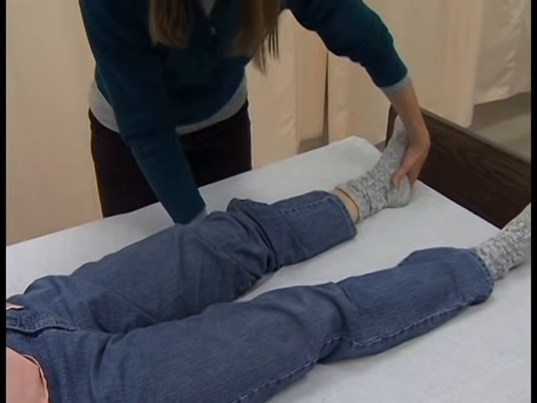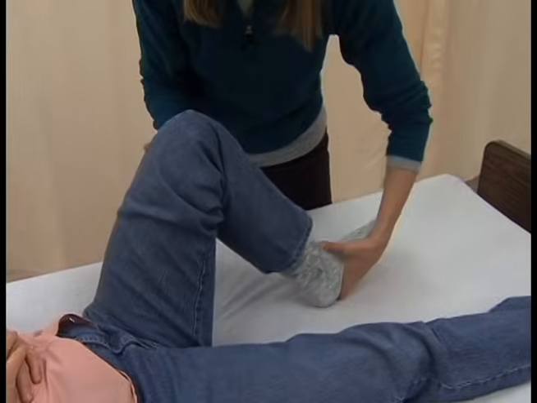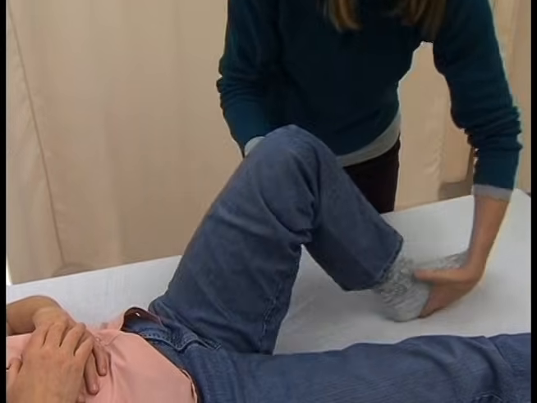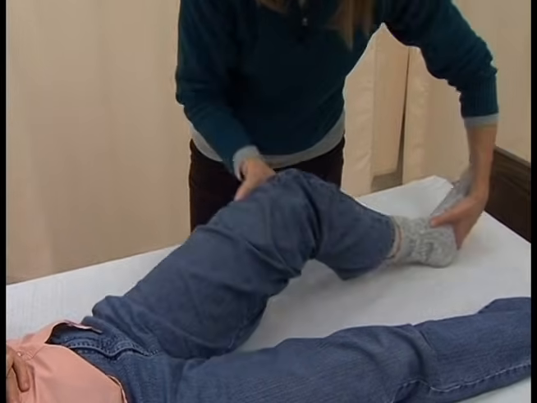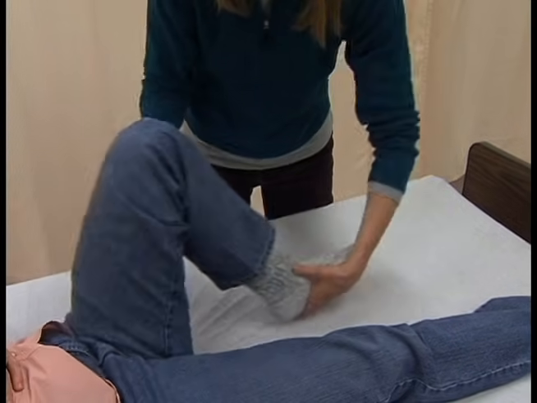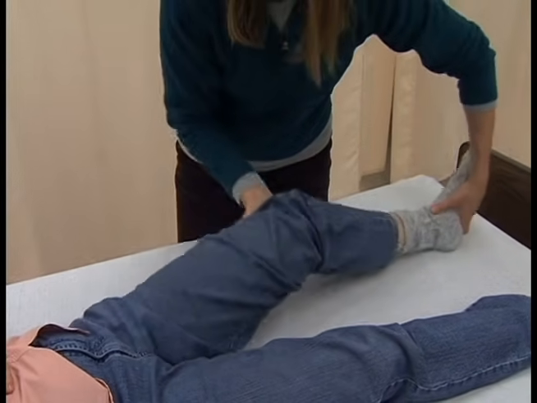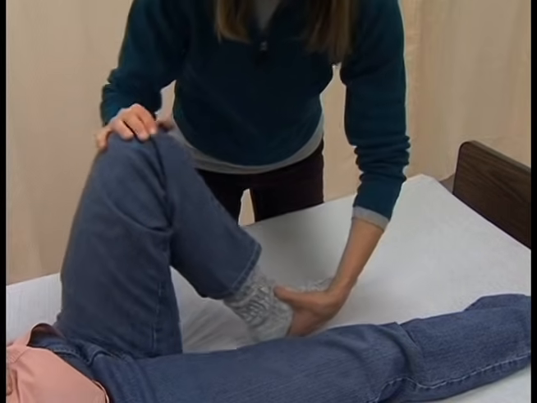For the knee, you can also get a little bit more range if you bring up the heel towards the bottom. But that also gets covered when you're doing your hip range of motion.